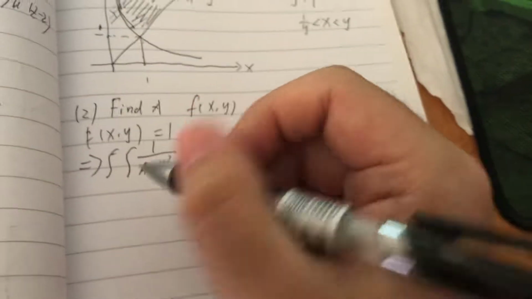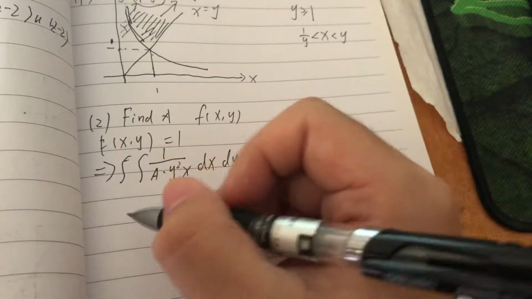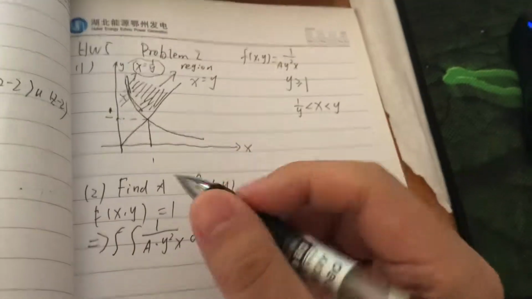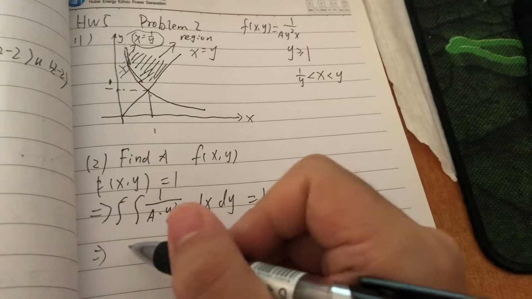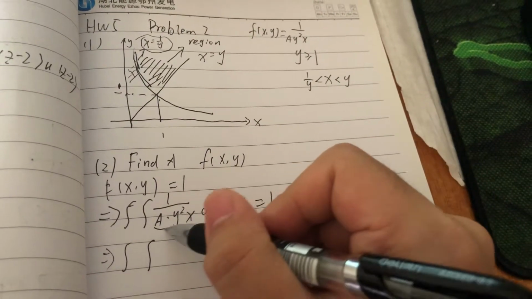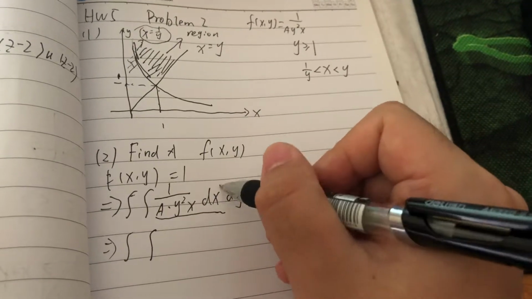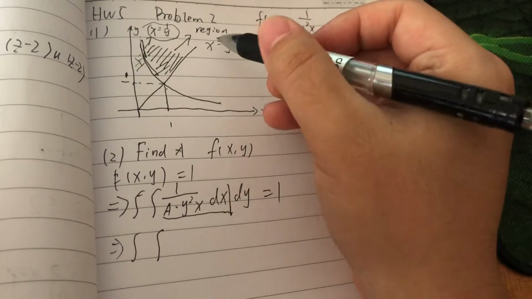So now we have to know the range, the region. According to the first question, we can get the range of the x axis.